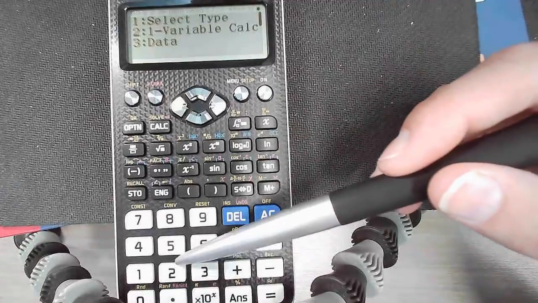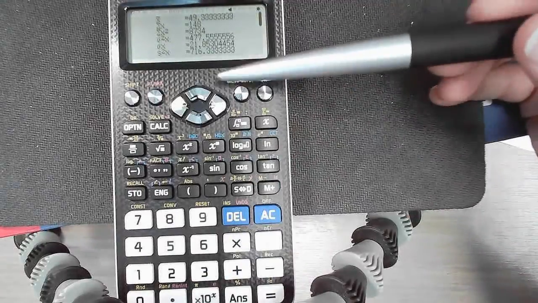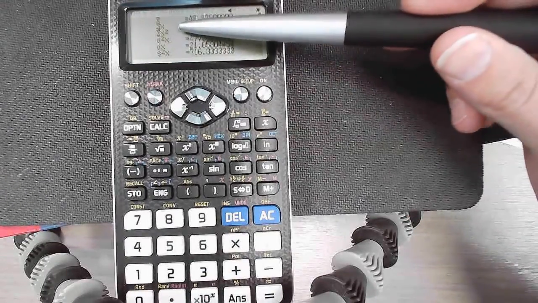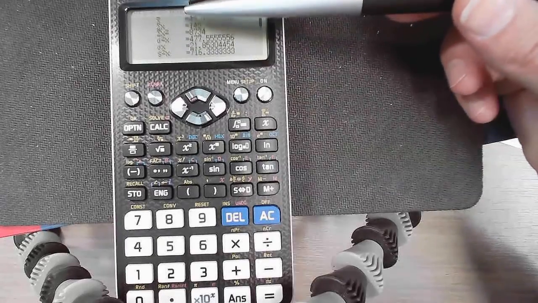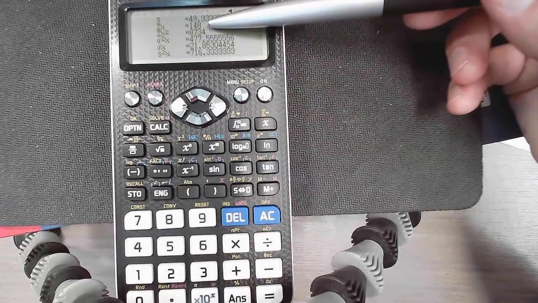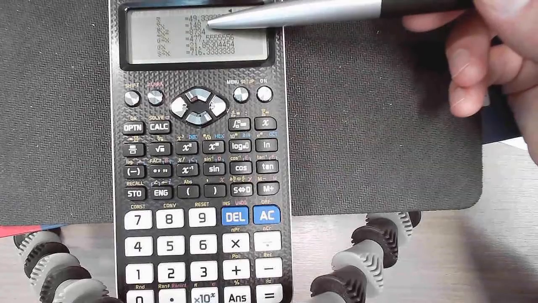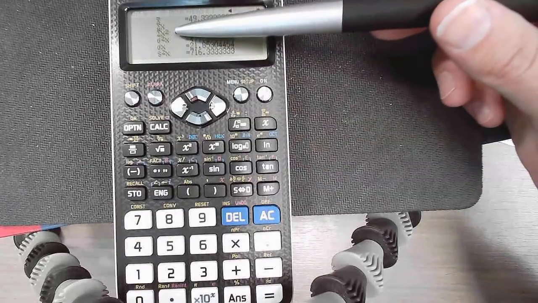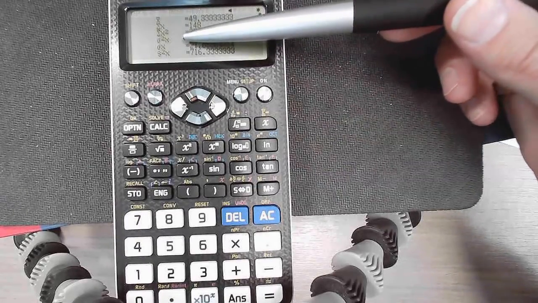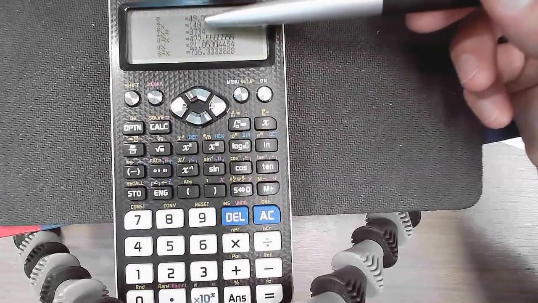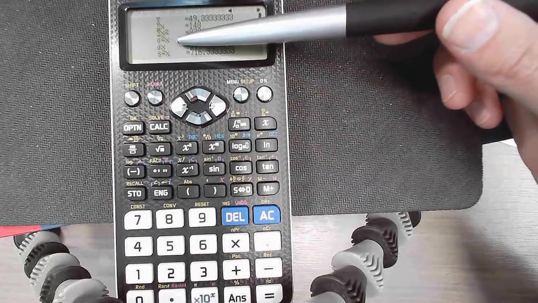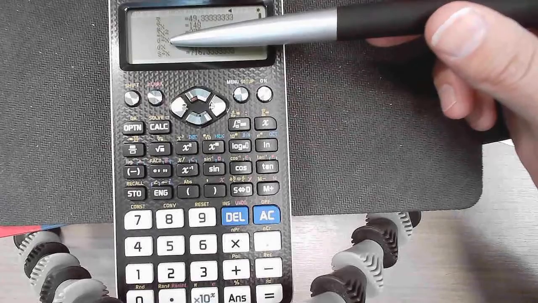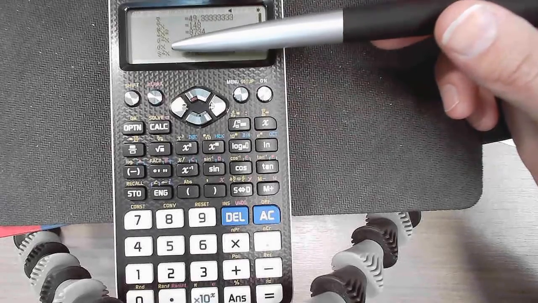So we're going to hit the 2, and notice here you have a lot of information. You have X bar, which is your mean. You have the summation of the X's, which is just adding up all your X's. You have the summation of X squared, which means you take each X value and square them, and then you add them up. You have sigma squared X, which is your population variance.